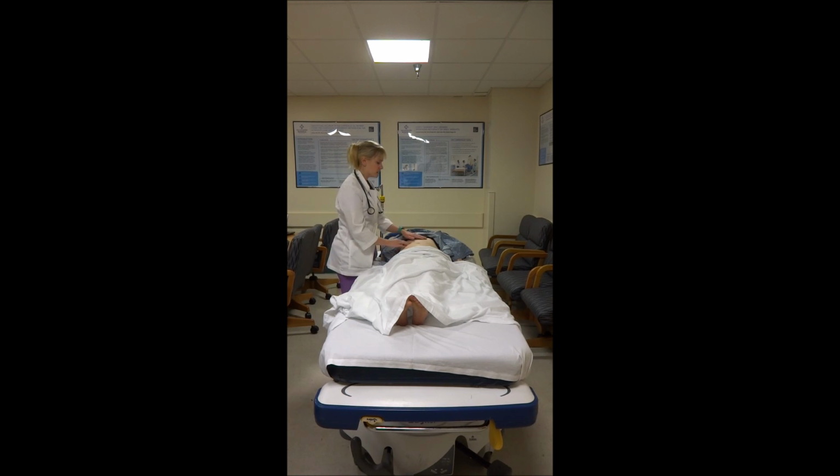I'm also going to percuss her spleen. I can hear dullness over where her spleen is. Her spleen does not appear to be enlarged. And then I can percuss around in her stomach, and in general you'll hear more tympany over the air-filled organs like your stomach and intestines, and more dullness upon percussing the spleen and liver.